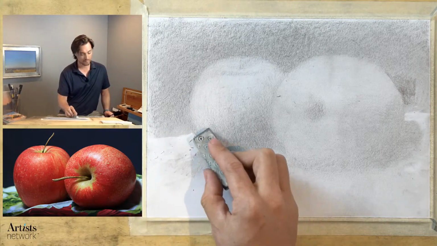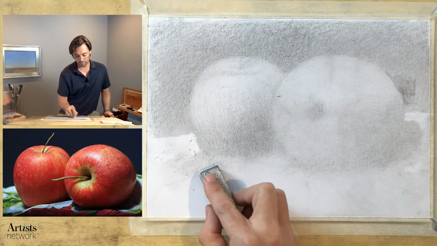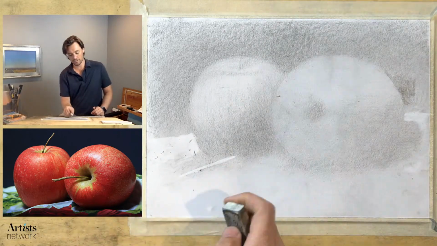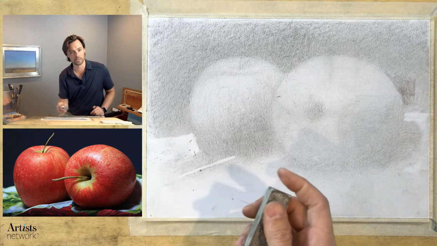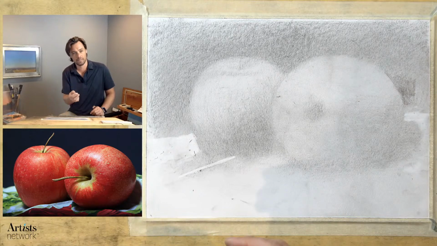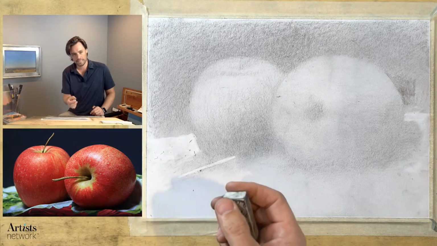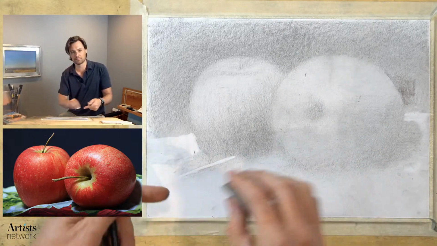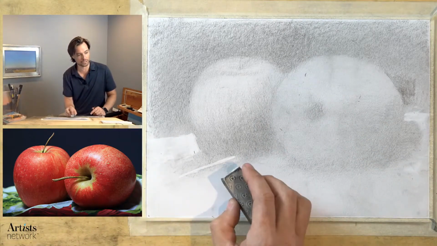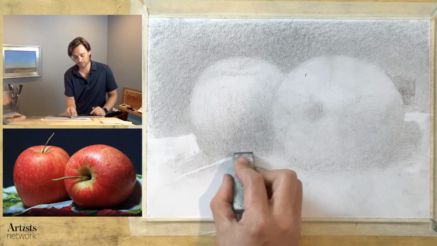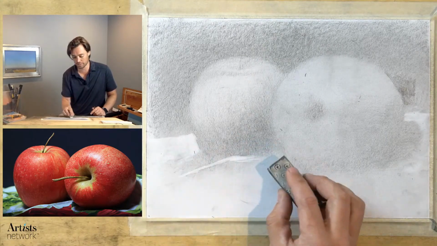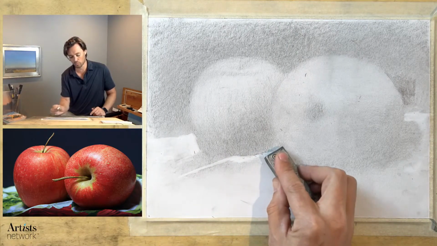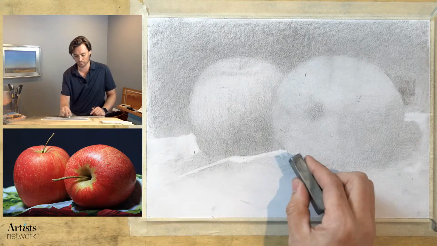Let's see, we've got this fold here that comes in on top. And this eraser slips across the surface a little bit. It's picking up the graphite, and then at some point the graphite on the eraser just slips on the graphite that's on the paper and doesn't really do much. But if you bear down a little bit more on the eraser, it should pick off and work back down to the white of the paper a little bit more.